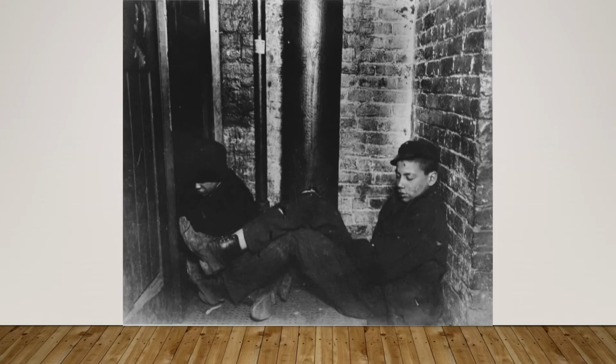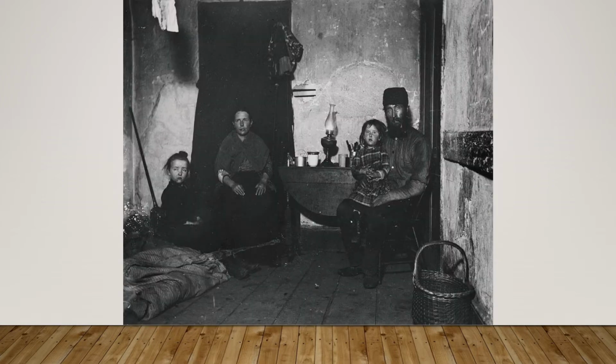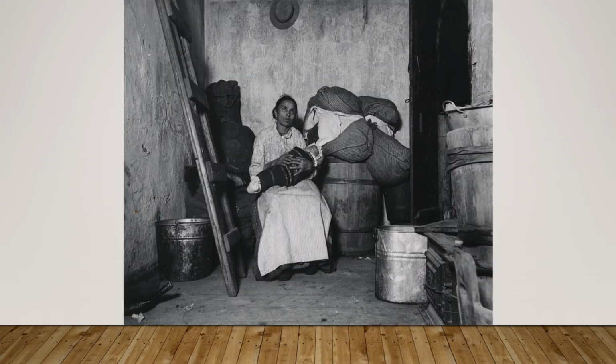Picture 6. These are 2 child laborers sleeping inside of the Sun newspaper building for which they were employed as newsboys. Picture 7. This shows the inside of an immigrant home on West 28th Street. Picture 8, and one of the more well-known pictures taken by Riis, shows an Italian woman with her child inside of her Jersey Street home.